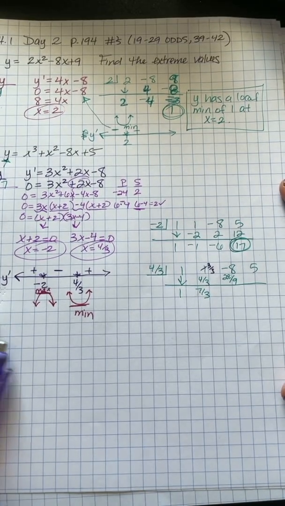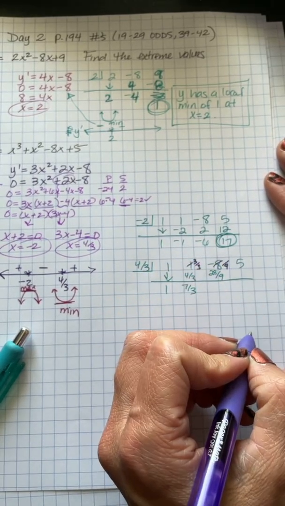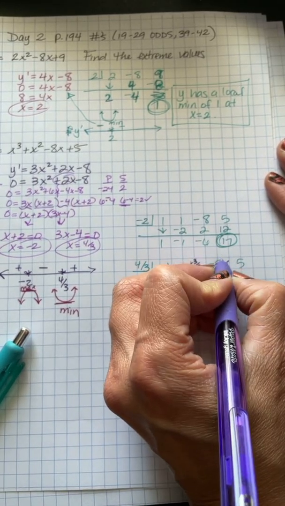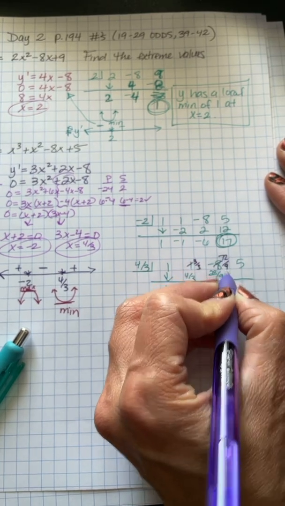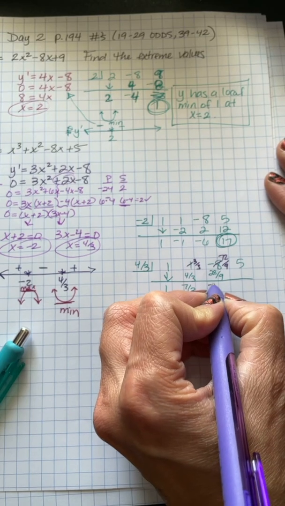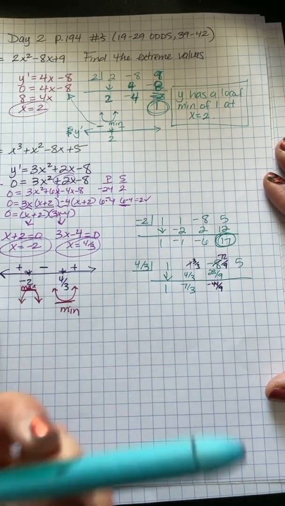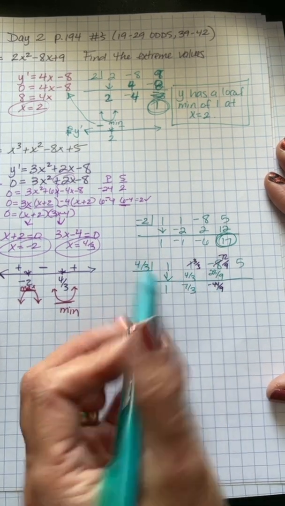Let's get a common denominator. So I'm going to need a denominator of 9, which means I need to multiply 8 by 9, which is 72. So that's a negative 72/9 plus 28/9 is a negative 44/9. And then multiply again. Negative 44/9 times 4/3.